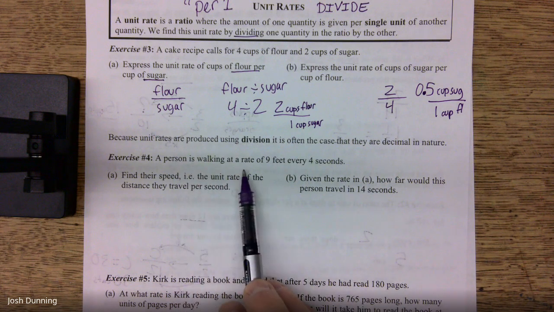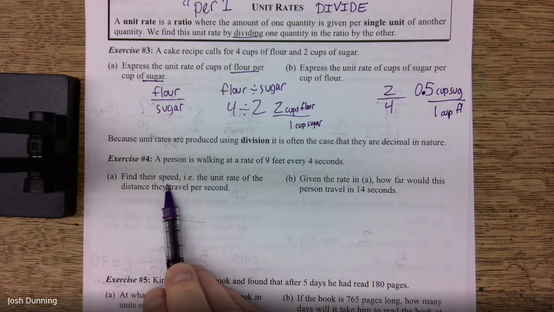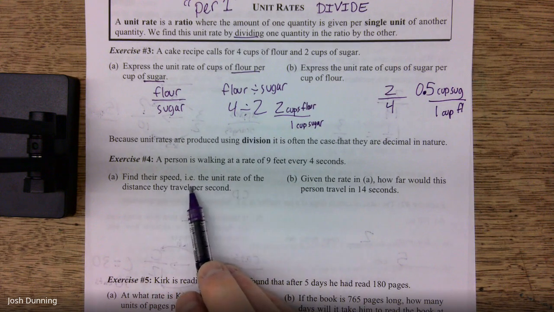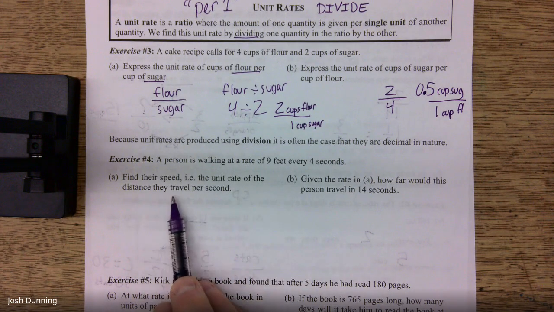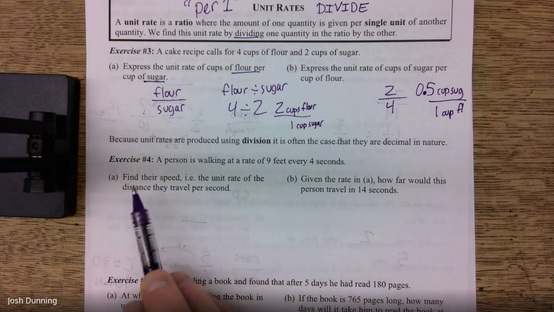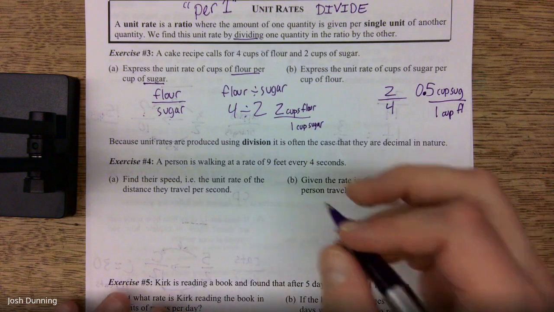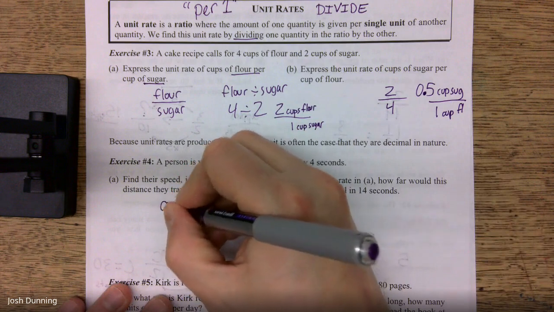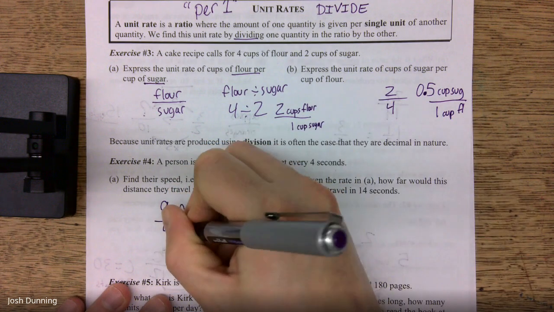A person is walking at a rate of 9 feet every 4 seconds. Find their speed, i.e., for example, the unit rate of the distance they travel per second. Distance per second. So that would be 9 feet in 4 seconds.